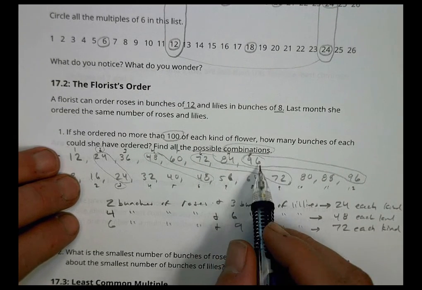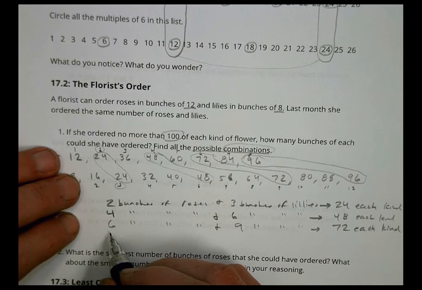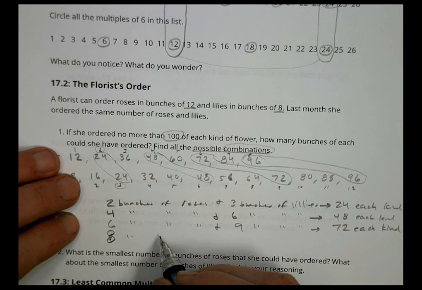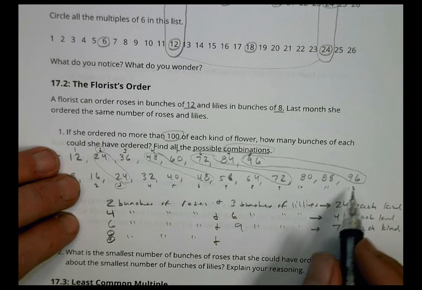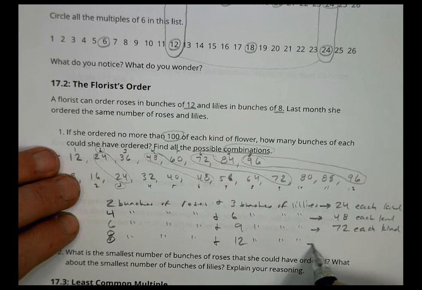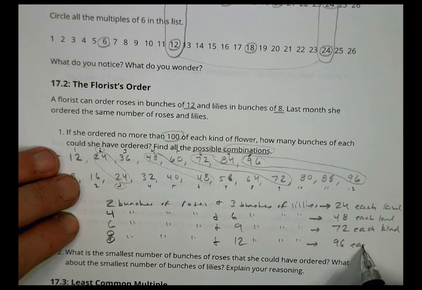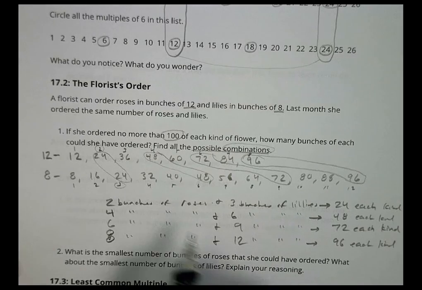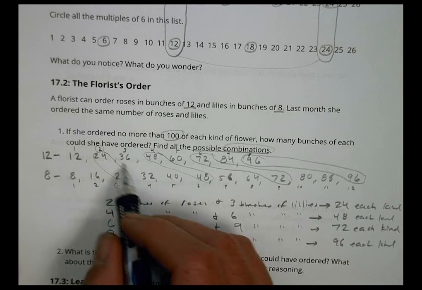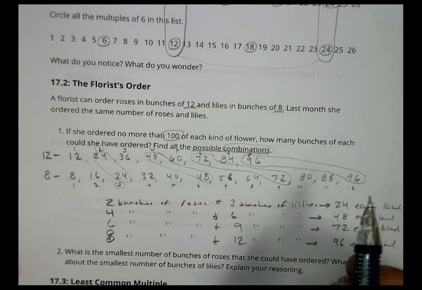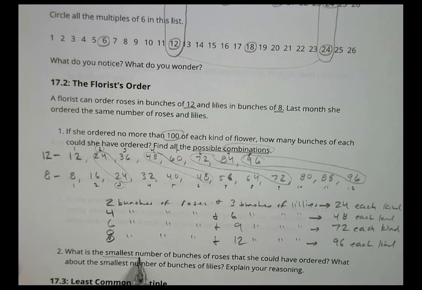And then finally we have the 96 number, which gives me 8 bunches of roses and 12 bunches of lilies, for 96 of each kind. And that's the idea there, okay? But we have to find our multiples first and then find the common ones out there. All right. Now when it says what is the smallest combination of bunches of roses she could have ordered and the smallest bunches of lilies, we're looking for the least common multiple here, okay?